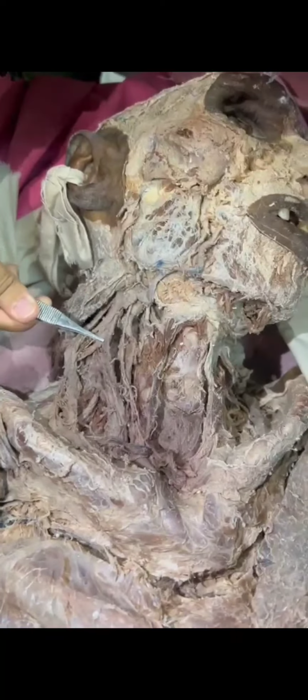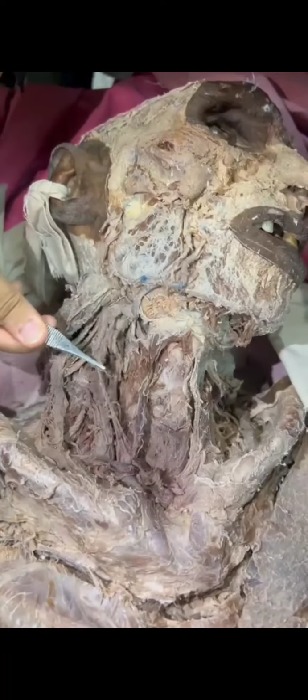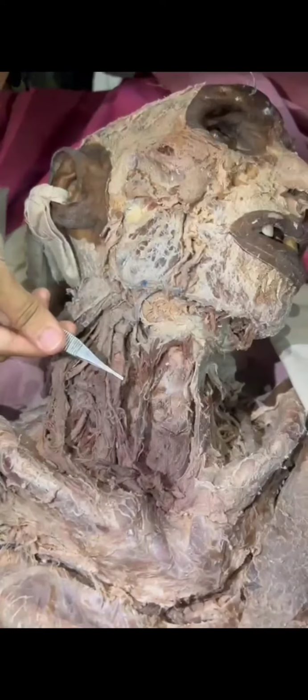So most laterally we have this internal jugular vein. In the mid we have this vagus nerve, and most medially we have this common carotid artery, which will then bifurcate into internal and external carotid artery.